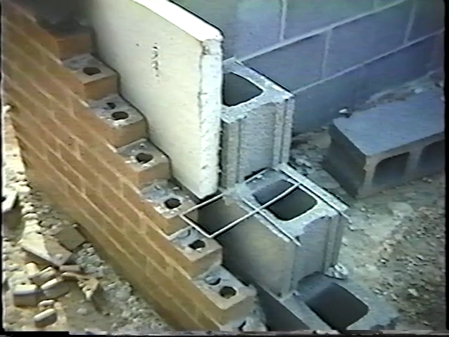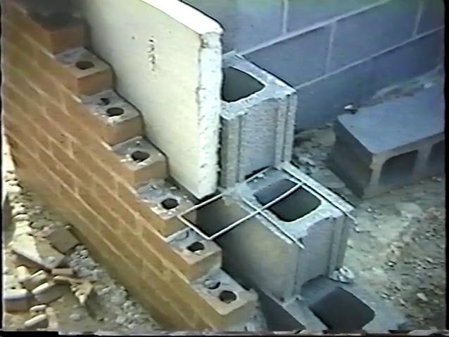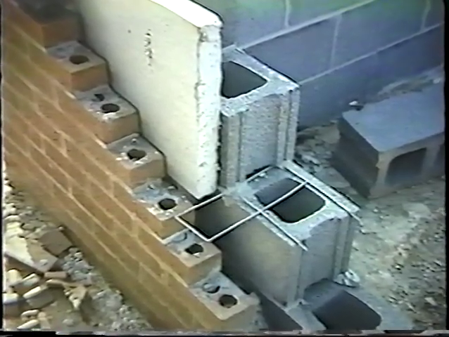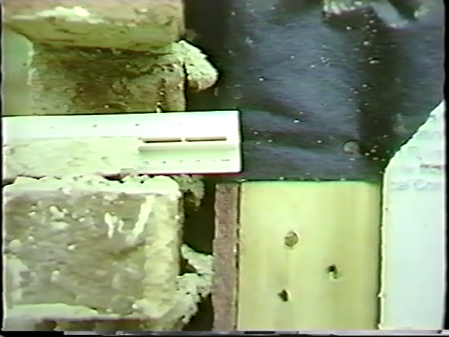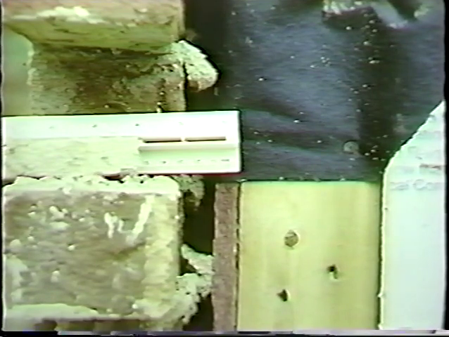Most residential construction uses a drainage wall. The wall is typically a brick veneer over a wood stud backing. However, concrete block may also be used as a backing. The drainage wall has a 1-inch airspace, which must be kept clear. Mortar bridging across the airspace, like this, provides a path for water and leads to water penetration problems mentioned earlier.